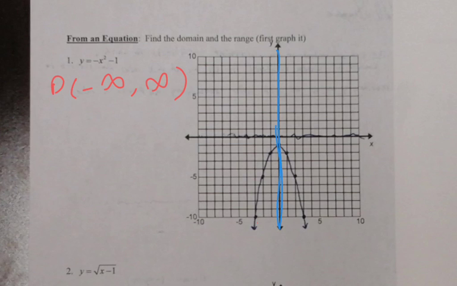Now if we're looking at the range, we're looking along the y-axis for all the y values included in this function. So we notice arrows down here extending downward towards -infinity, and we notice it stops right here. This is the maximum point. So our range is (-infinity, -1]. Remember, bracket include, parenthesis not include.